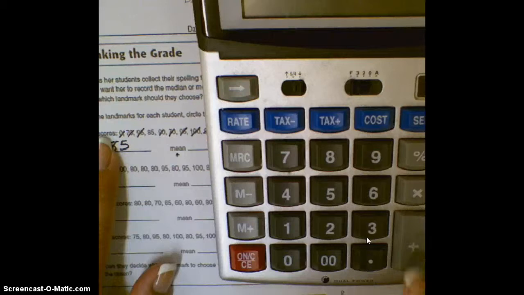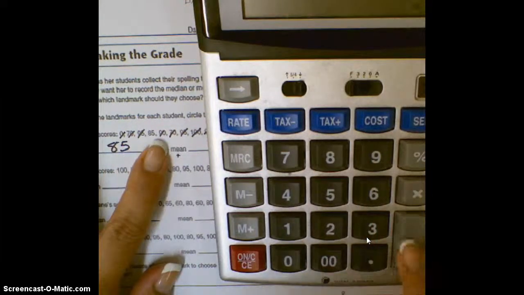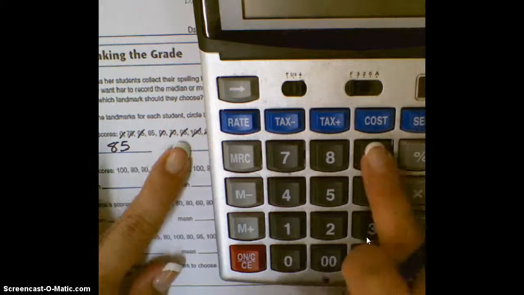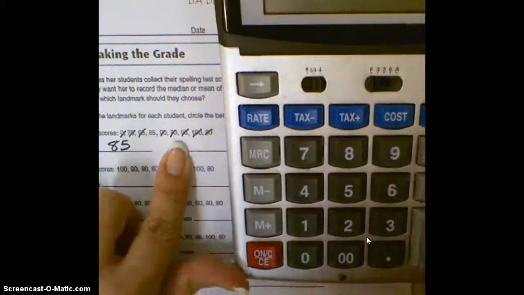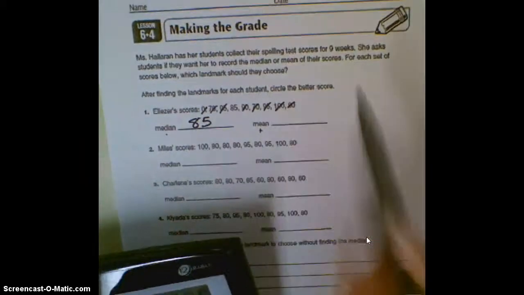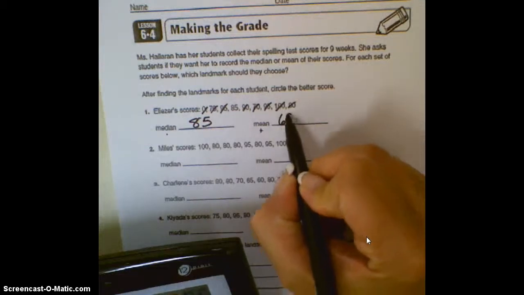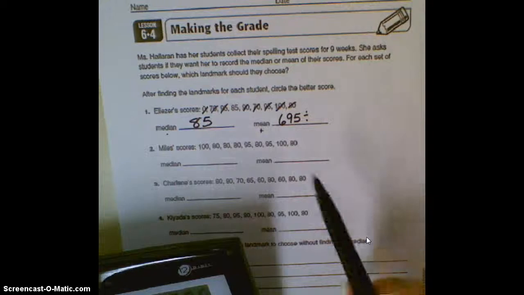So I am going to add it. I know it won't help any, but I'm going to do 0 plus 70 plus 95 plus 85 plus 90 plus 70 plus 95 plus 100 plus 90, and I get a total of 695. I'm going to write it down even though I know it's not my final answer, because I need to do some dividing. 695, and I need to divide by however many numbers there are.